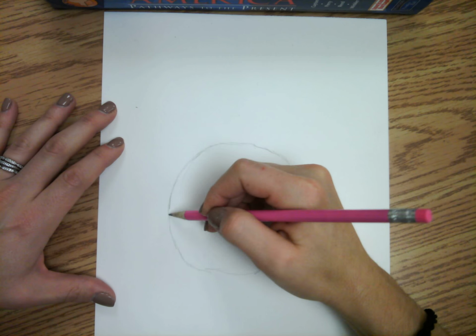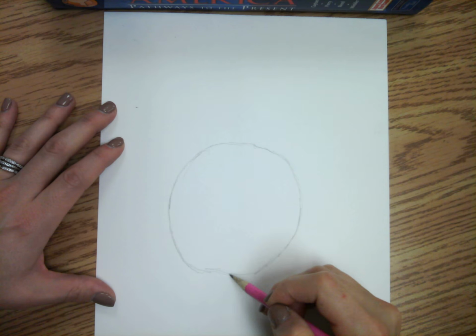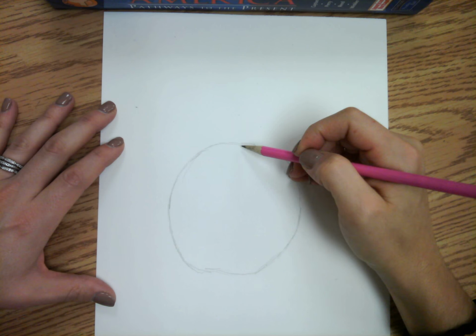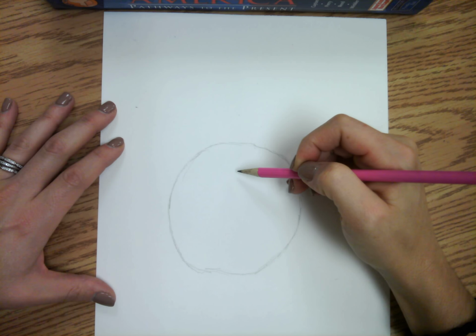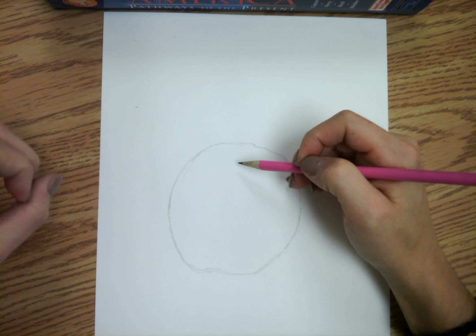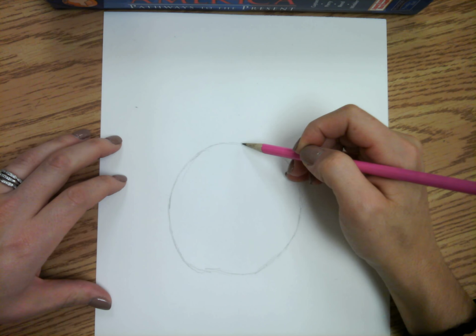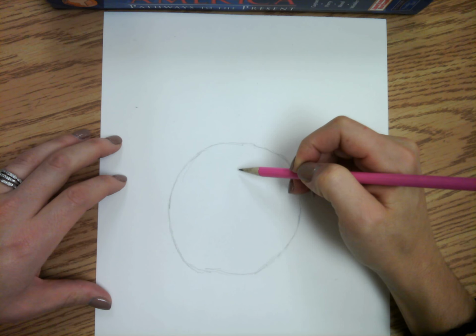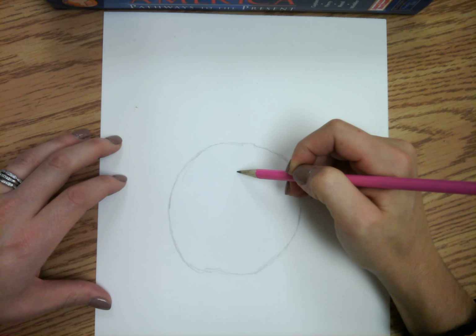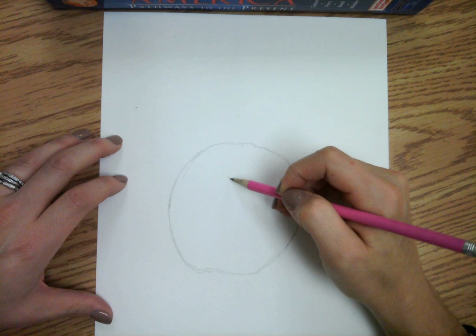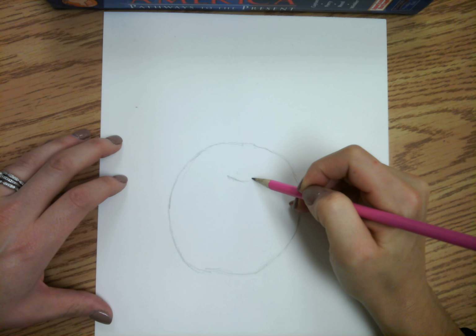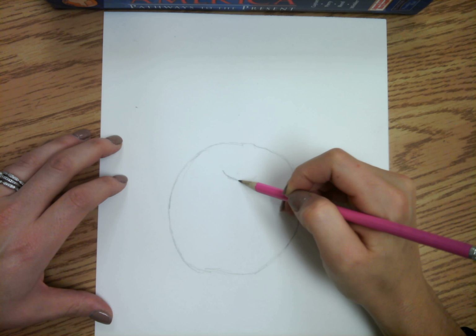So once you have the contour outline, identify where the core is. Remember, the core of your apple is in the center of the apple, so I should not see a core being drawn all the way up here. I should see it a little bit down. And draw your line just to indicate where that core is.